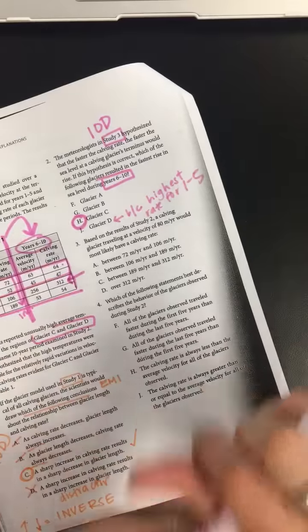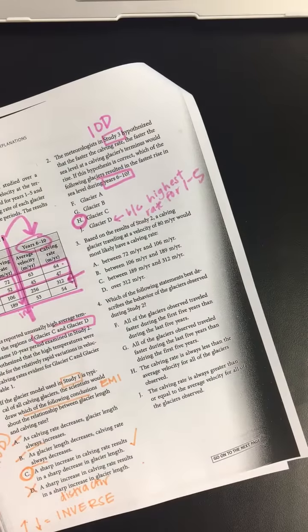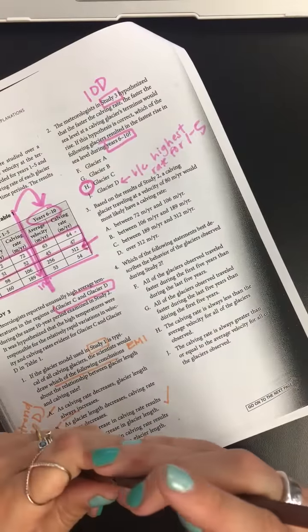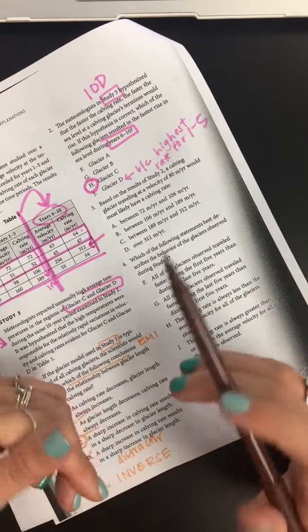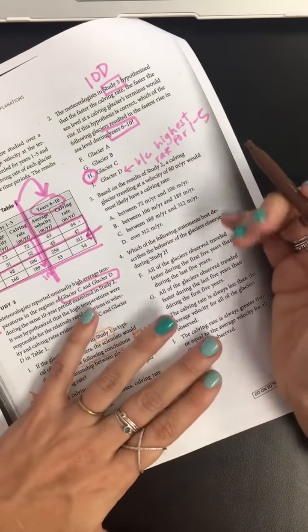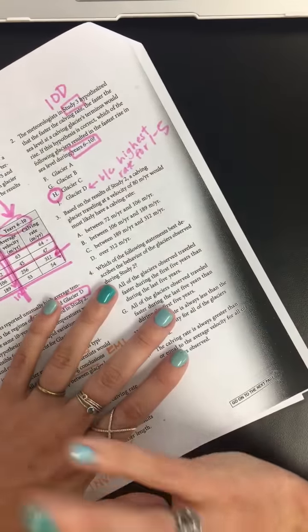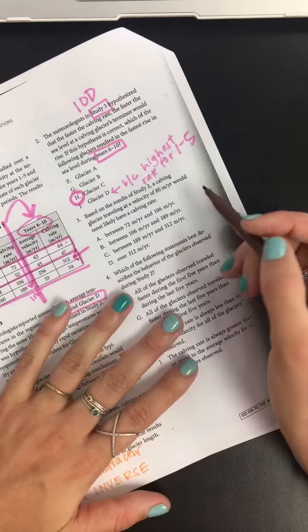All right, so that was a loaded question to pull it out of the table. All right, question 3. Based on the results of study 2, a glacier traveling at, I'm just not even going to say this word anymore because I don't know how to say it correctly. I don't know if it's calving or calving. I'm not familiar with glacier studies.